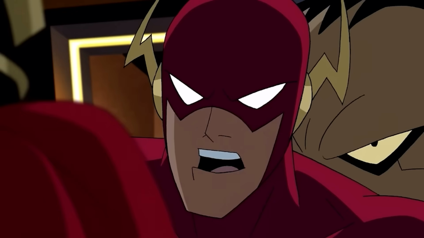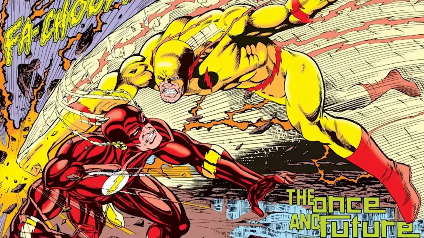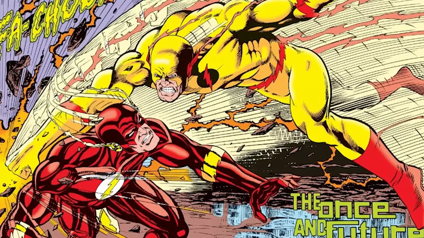At the end of the film, Wally and Eobard go head to head as Flash versus Reverse Flash. Wally gets pretty badly beaten, but he finds a way to defeat Eobard. I think in some way, you have Hunter Zolomon find a very beat up Flash, maybe his mask is all torn up, and he discovers that the Flash is Wally West.